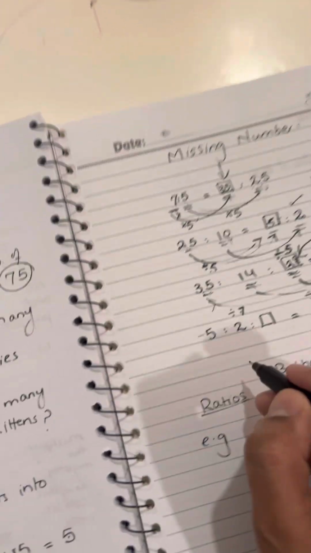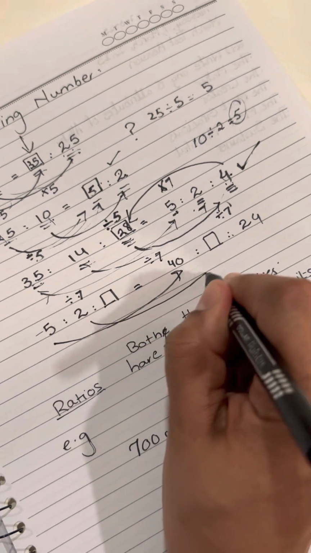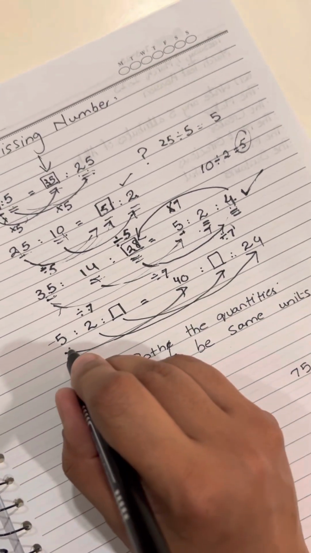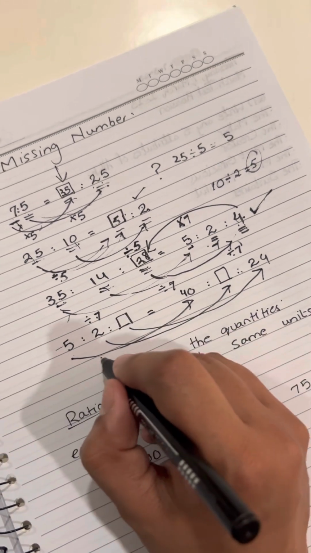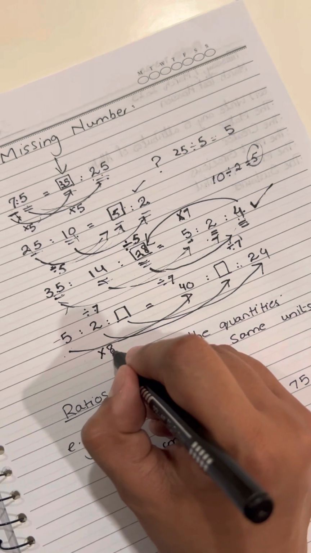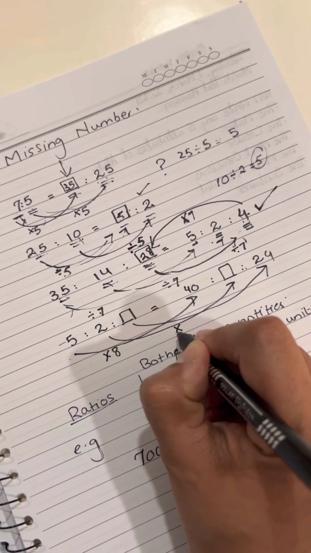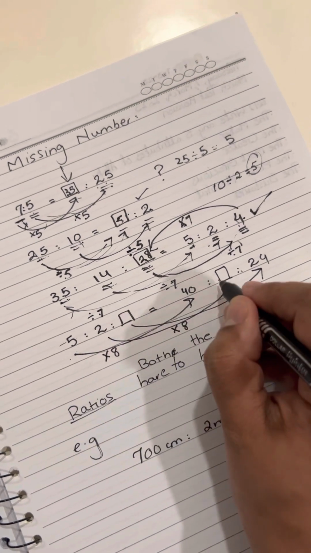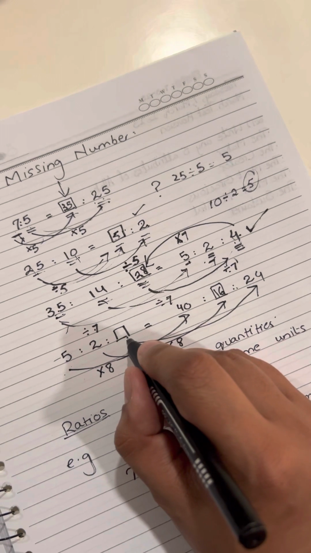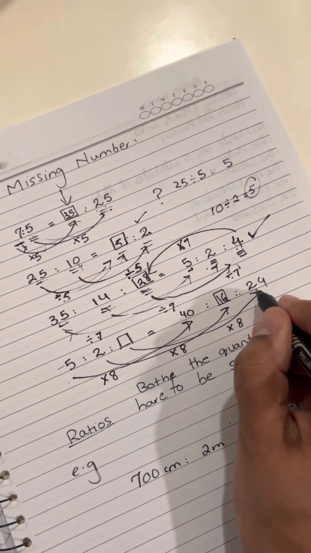Let's do this as well. Again, I would do the pairing. Which is a complete pair? The first one. I know the mystery number. 40 divided by 5, it is 8. So I'm multiplying this with 8 to get this. So that means I will also multiply the second number with 8 to get this. Now, the third number was also multiplied by 8 to get this answer, right?